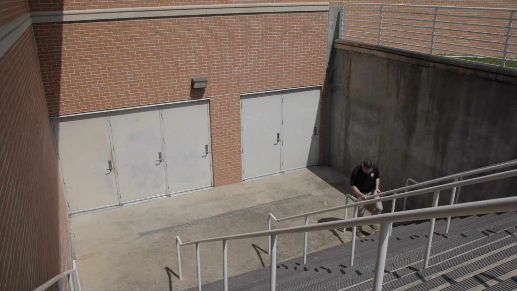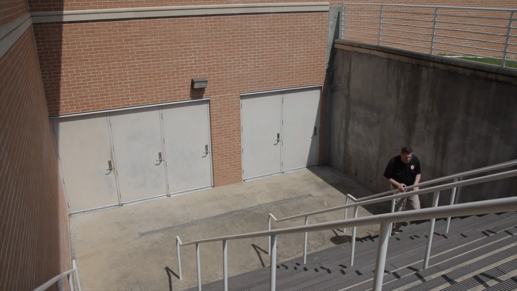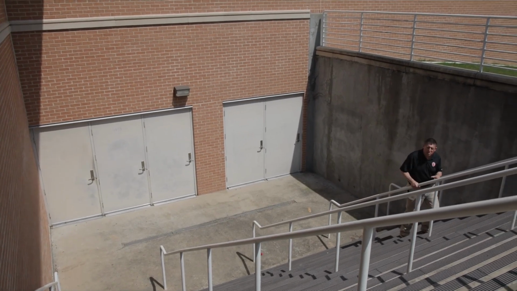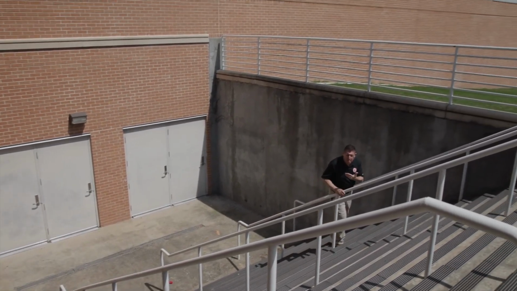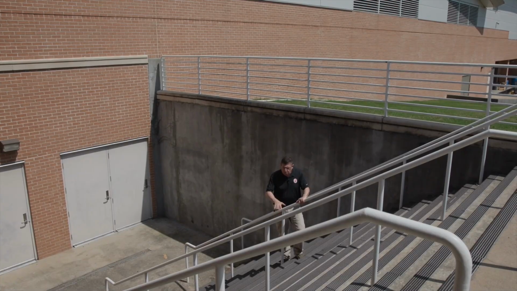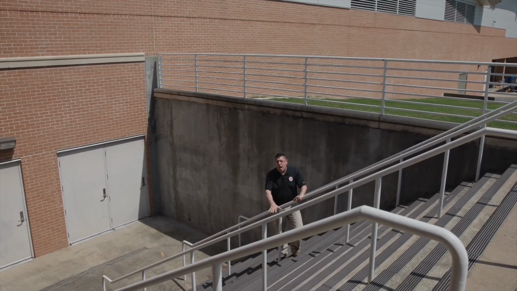So I will walk the stairs, make sure my treads are all at least 11 inches, make sure my risers are between 4 and 7. So all of those are intact. I'm going to look for any structural damage. Structural damage could be in the concrete, could be in the anti-skid of the tread.